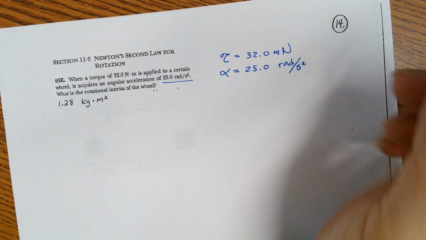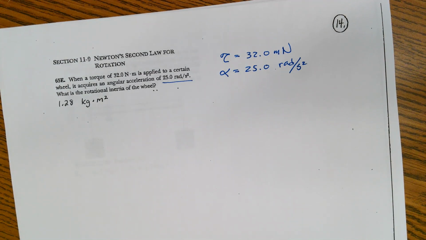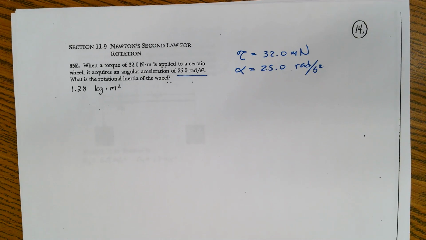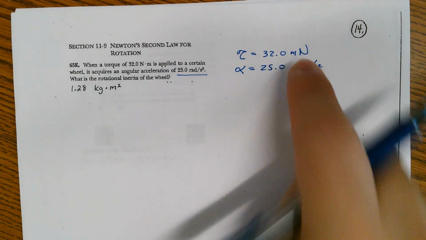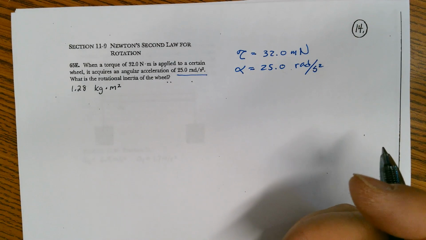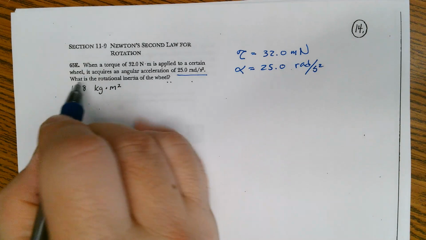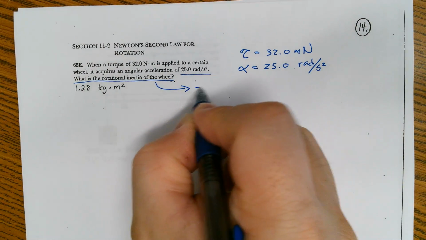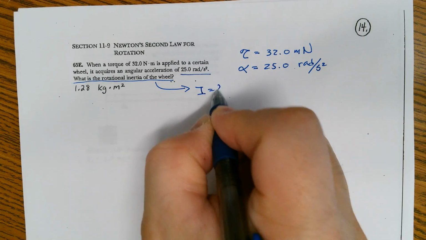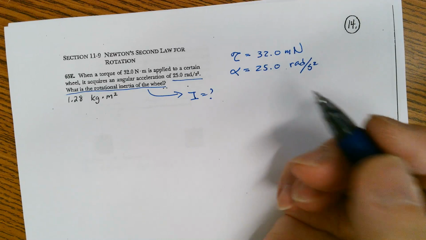I like meter newtons, just to keep it separate from newton meters, which is work. I'm old school, I'm sorry. What is the rotational inertia of the wheel? Rotational inertia is basically the moment of inertia.